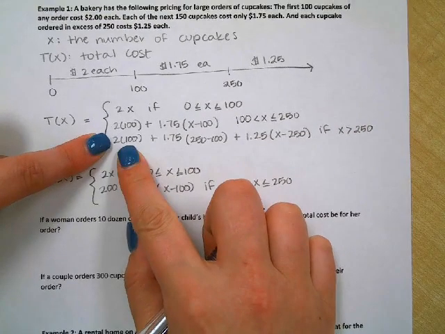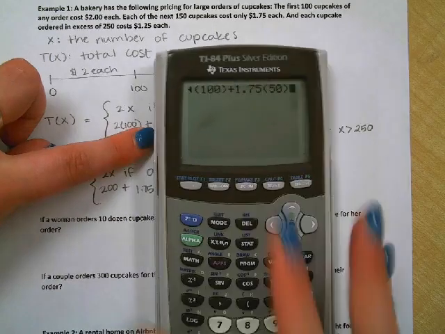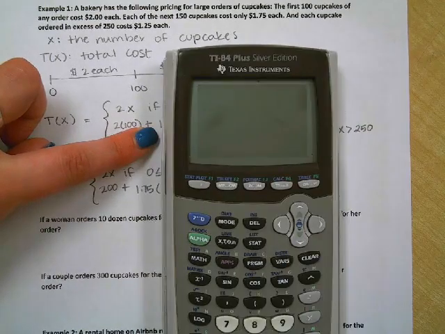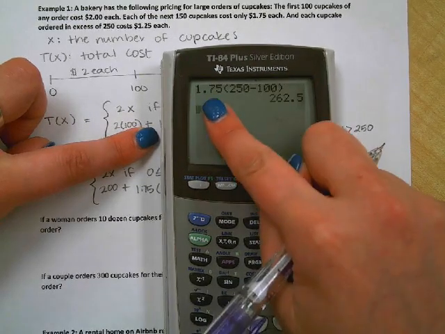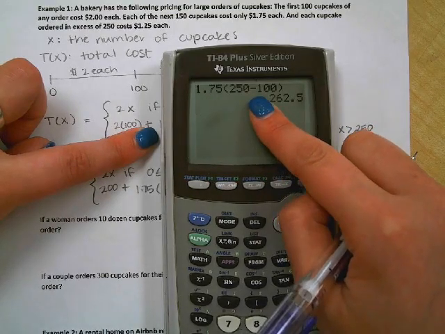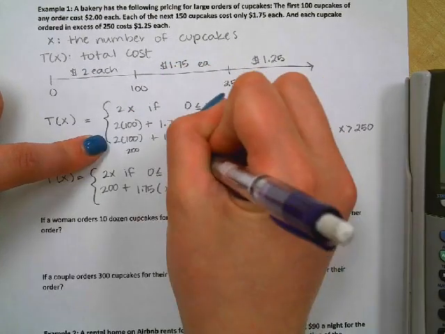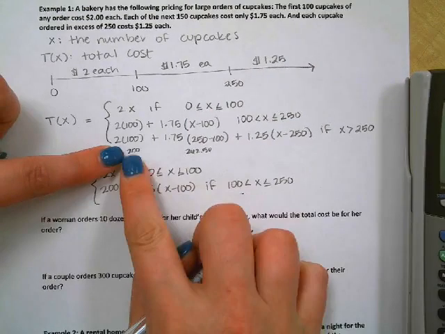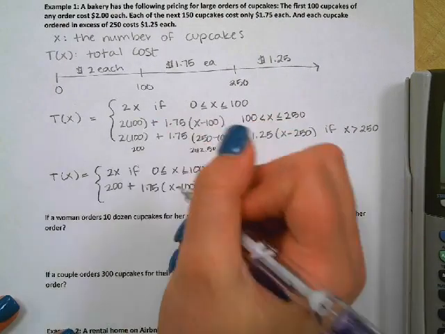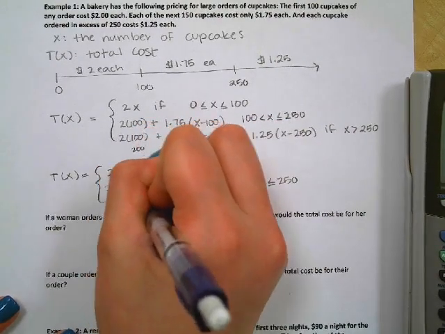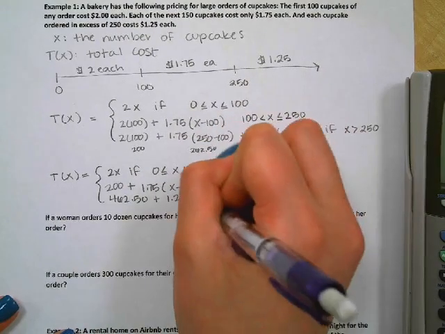And then here we're going to say $200 for the first 100 cupcakes. And then we have to figure out how much money it would have been. 1.75 times 250 minus 100, so 1.75 for the next 150 cupcakes is 262.50. So this is 200, this is 262.50, and if I add those together, then the first 250 cupcakes cost 462.50, and then the 1.25 is for any cupcakes that are over 250.